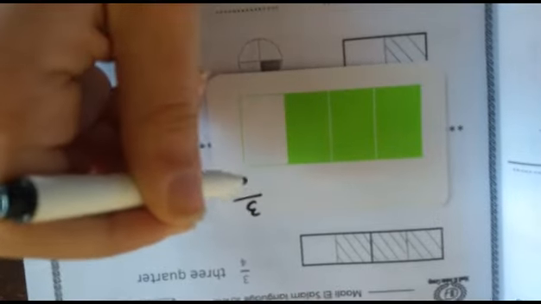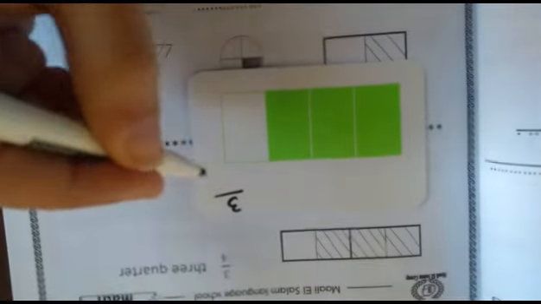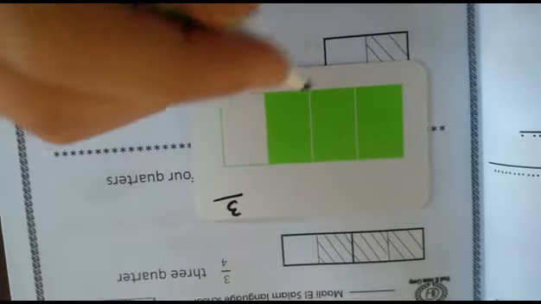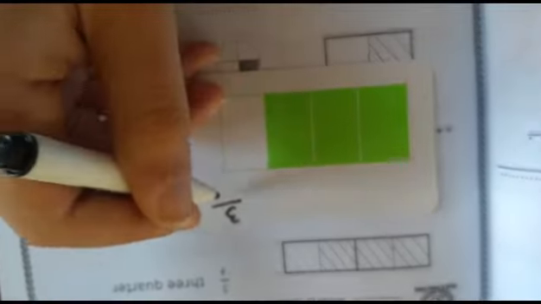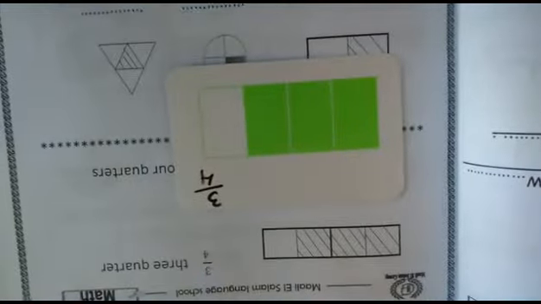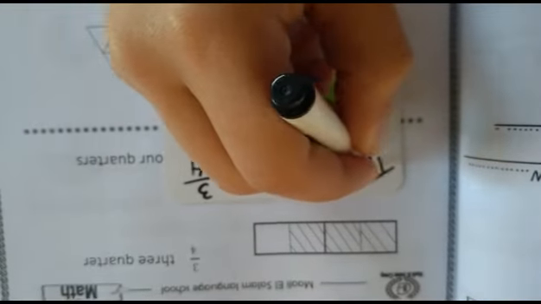I will write 3 up or down? Up. Pay attention, I must write the number of colored parts up. And down I will write what? I will write the number of all parts. How many parts here? 1, 2, 3, 4. I will write down 4. This fraction is called what? 3 quarters. 3 what? 3 quarters.